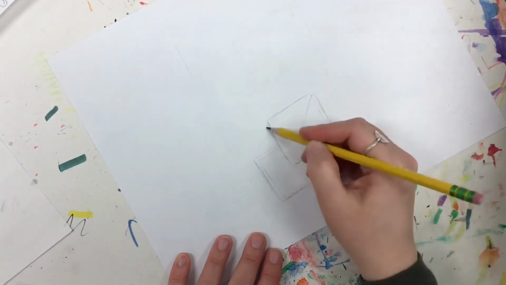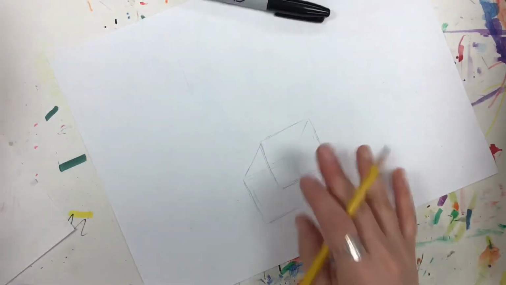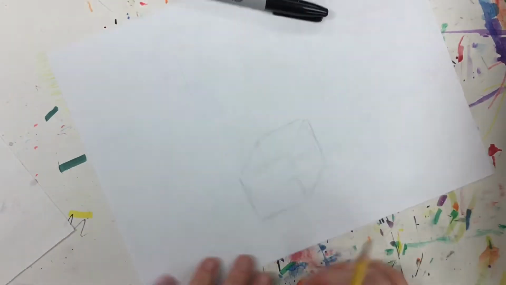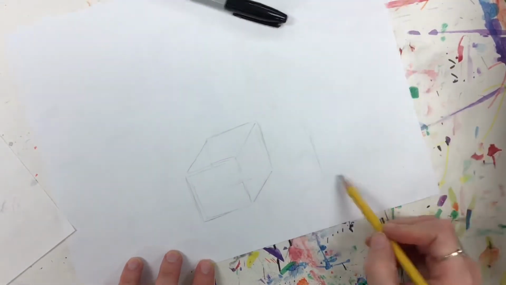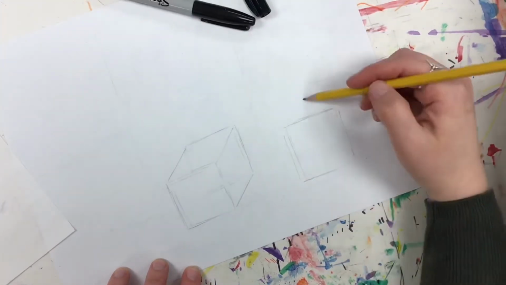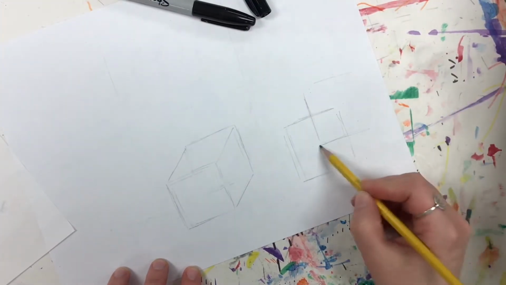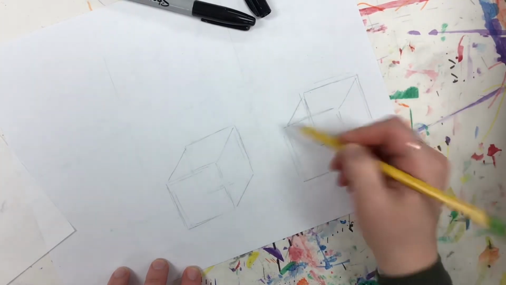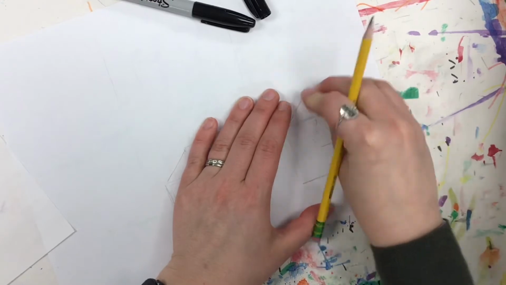So I can go and I'm going to fix this cube and just erase the lines I don't want. I'm going to repeat this and draw 6 cubes over my paper, 1 in each of those small sections that I created by dividing my paper up. I'm going to erase those dividing lines after I get all of my cubes drawn in. Once we get our cubes drawn in, then we'll start adding our textures.